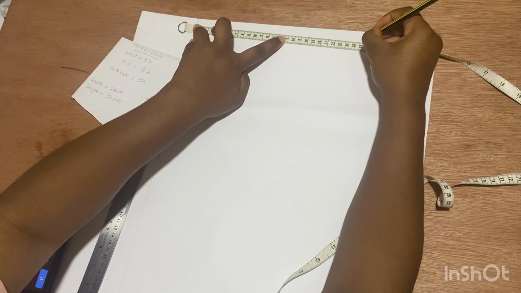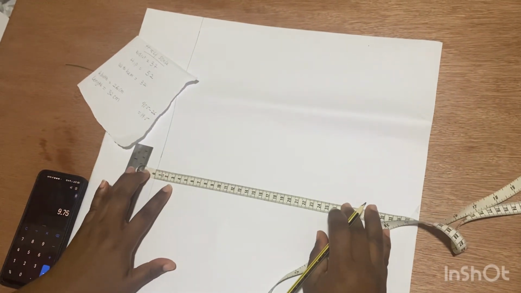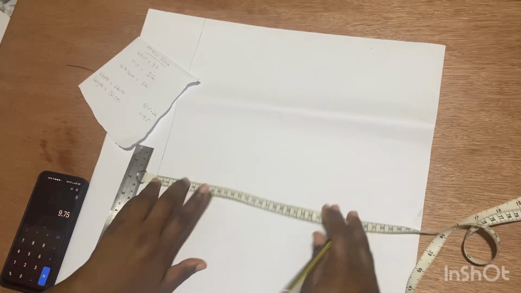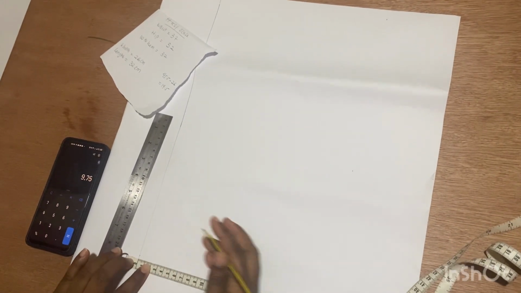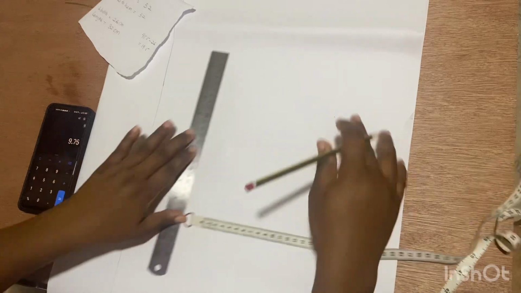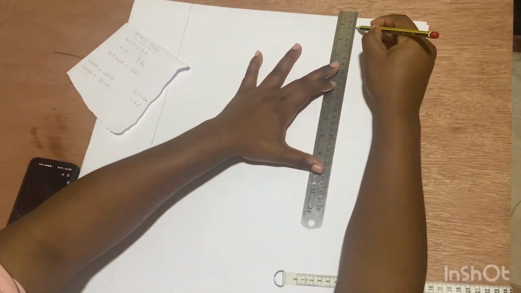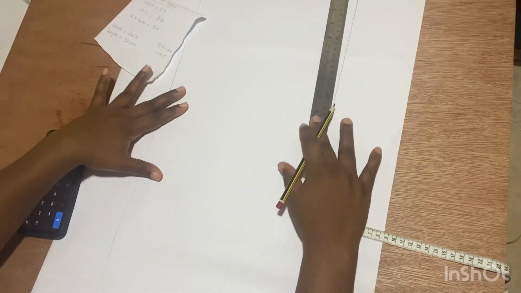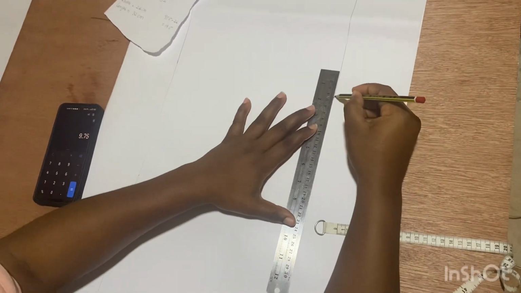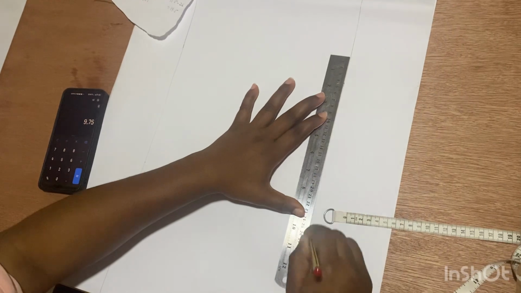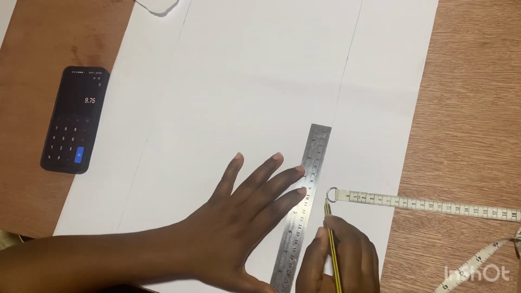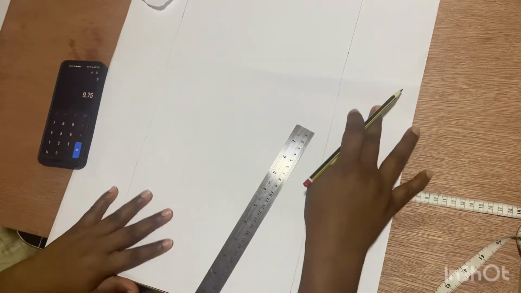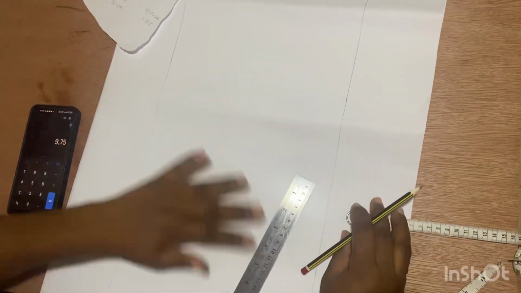So I'll measure 26 and mark 26. Centralization is important. Whatever we're doing, we have to do it right. So this is the width. We've gotten the width. Next is the length.